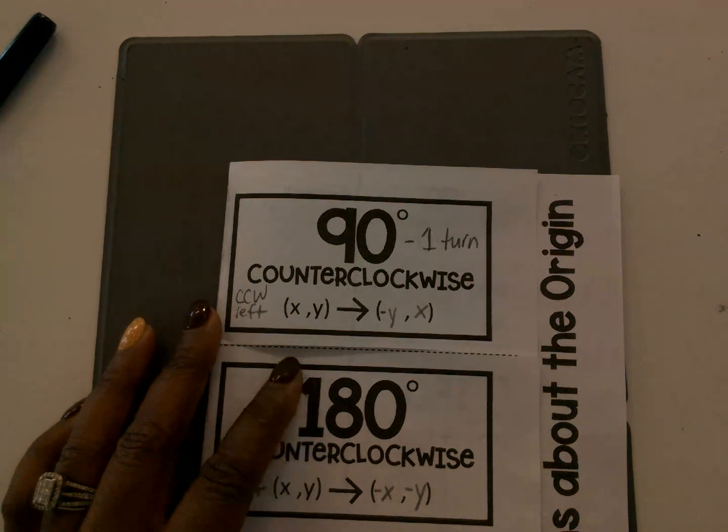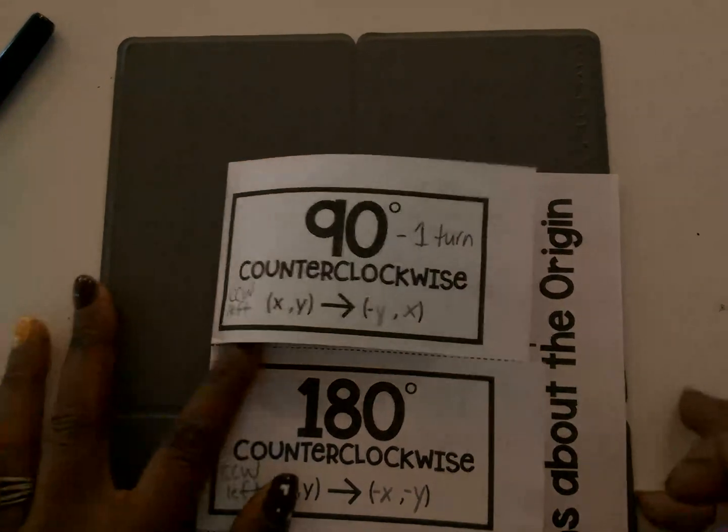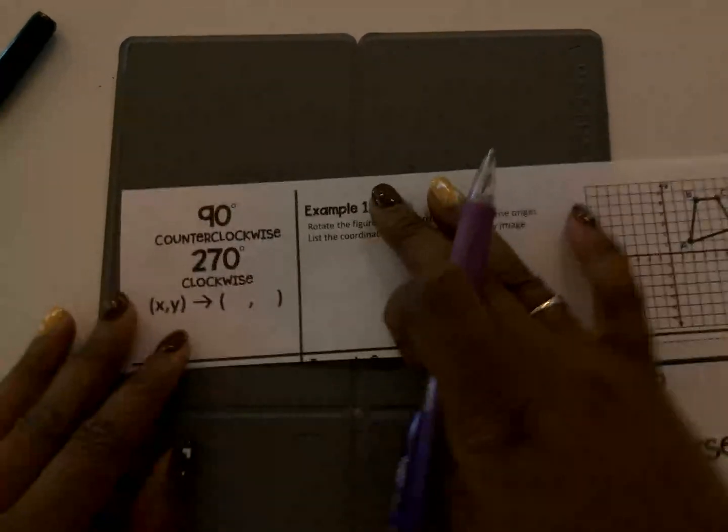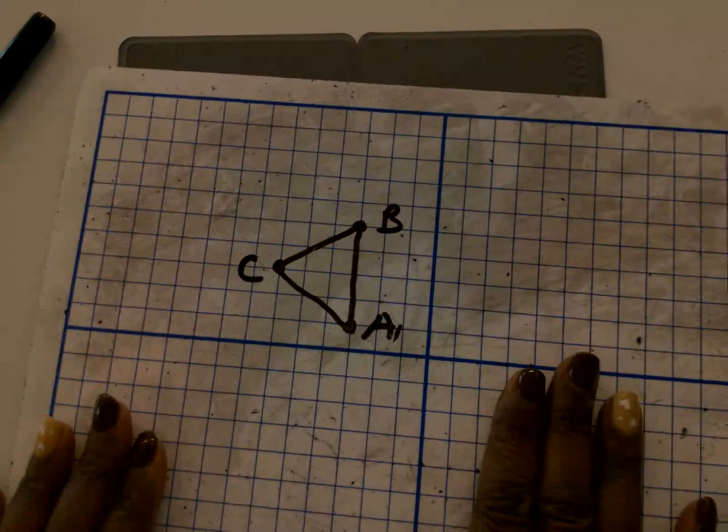All right, open up the tab. A 90-degree counterclockwise is the same as a 270 clockwise, and I'm going to show you that. Let's go back to our whiteboard again.